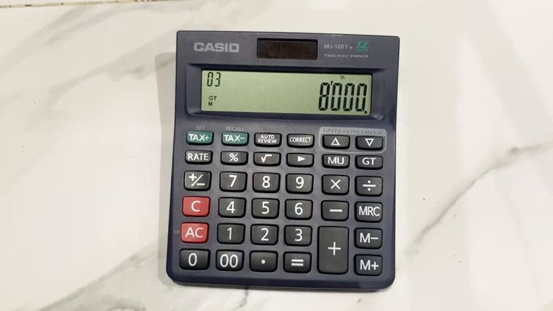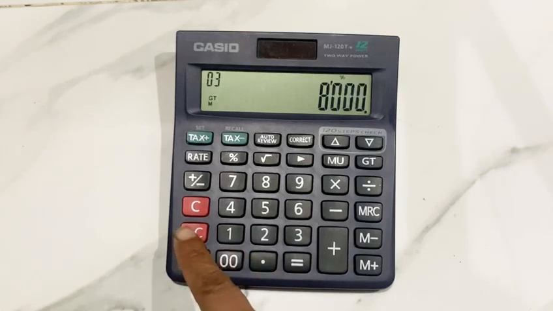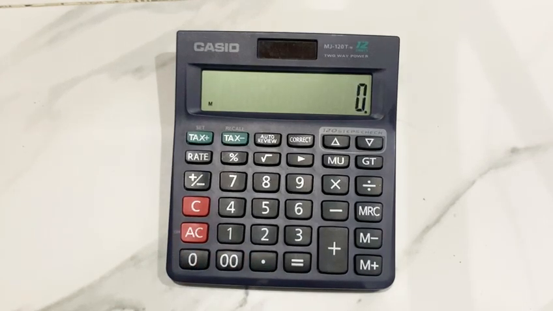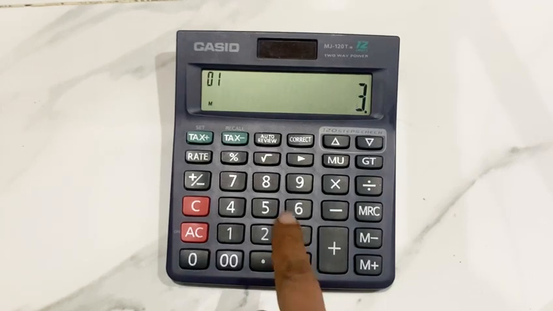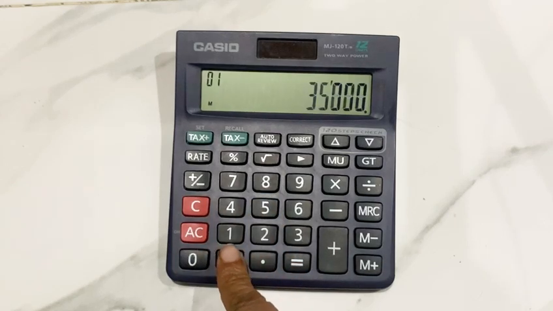Now let's move on to another example. Let's suppose you sell a property for $350,000. The commission rate is 6%. Here is how you can calculate the commission. In the first step, we will enter the sale price, that is $350,000.